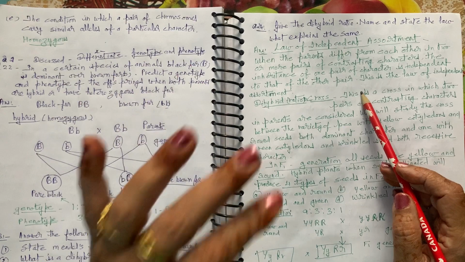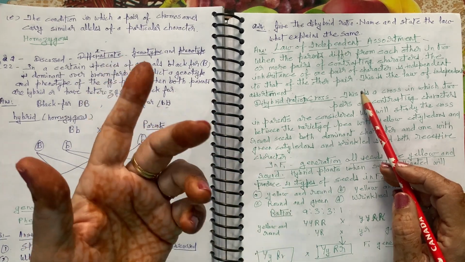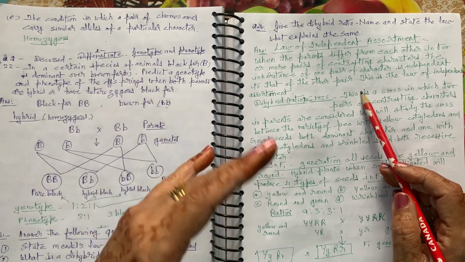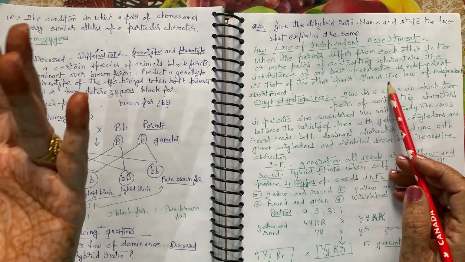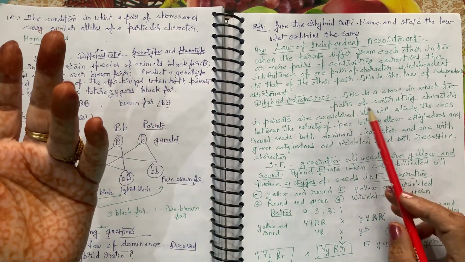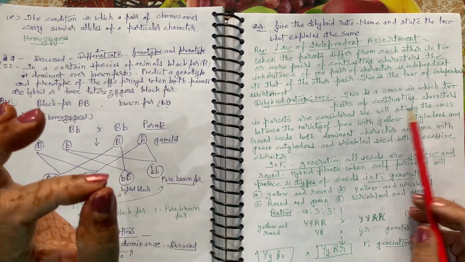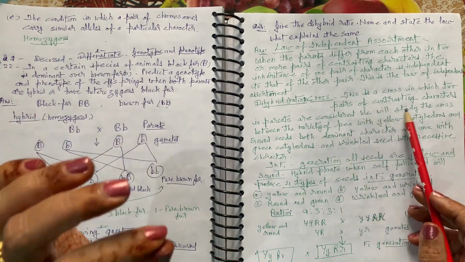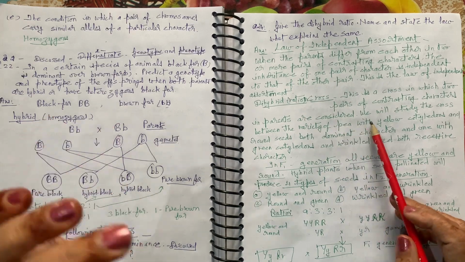Though it is not expressed, it is not affected. If we get the same trait again, it will be expressed the same as it was present earlier, and that is known as a dihybrid cross.